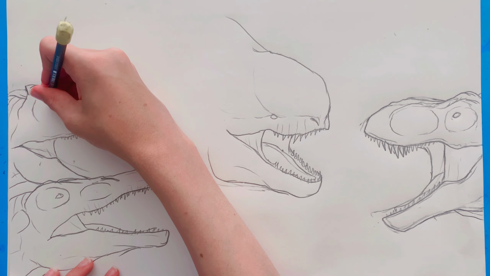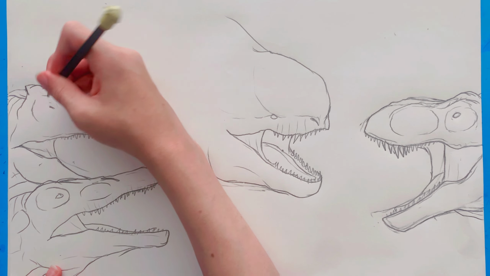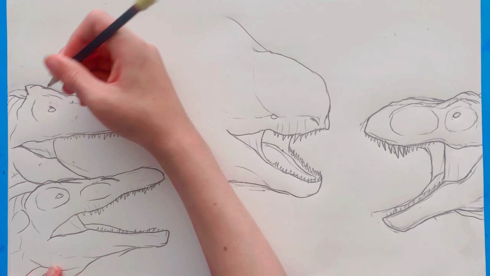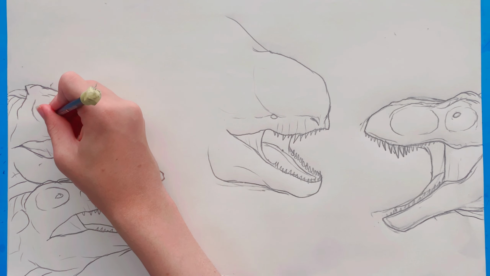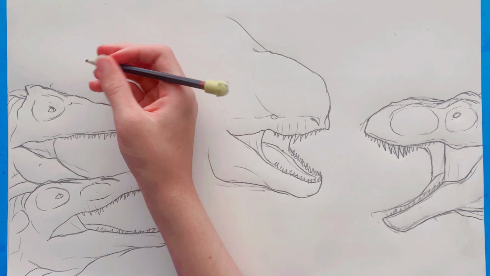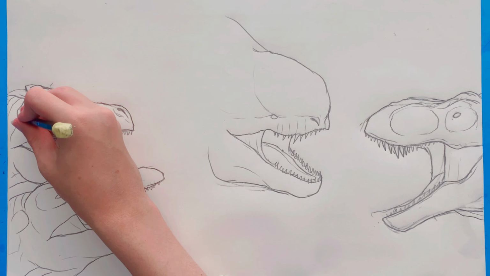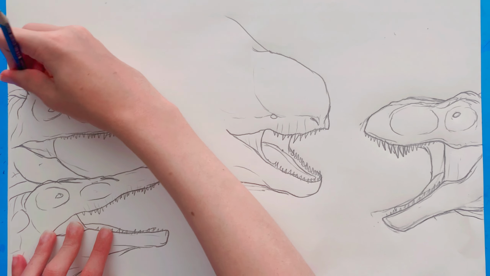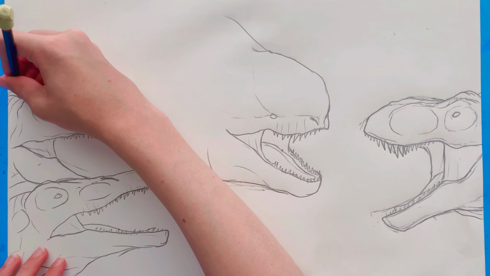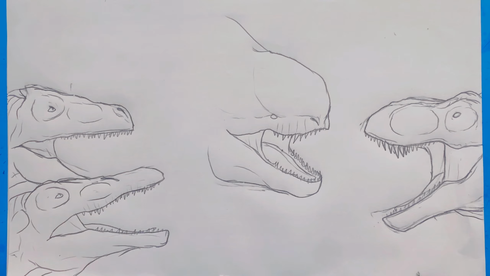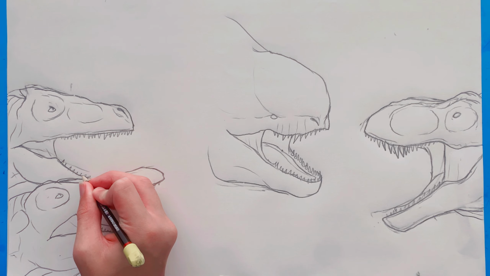And I almost forgot the eye again, which I don't think is this high up. Okay, there. I'm gonna stop right here for the teeth, actually.